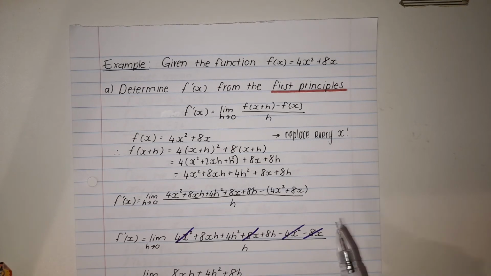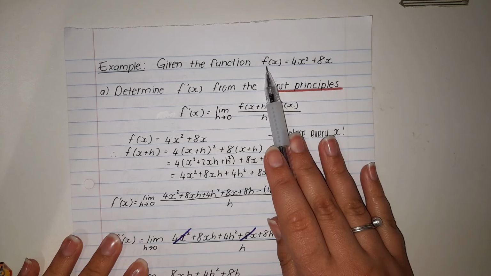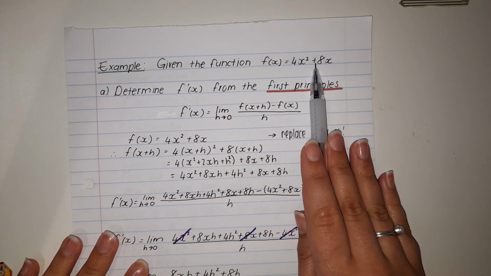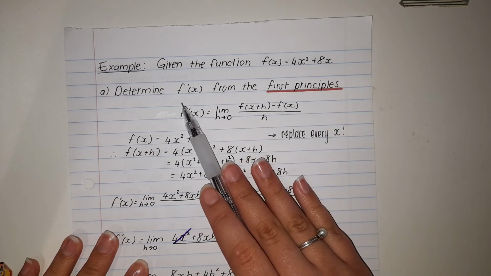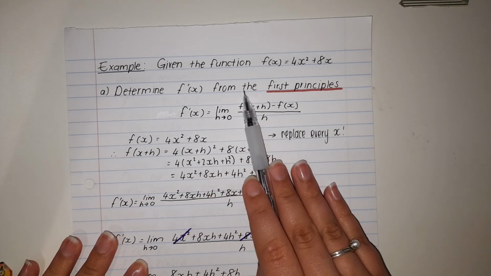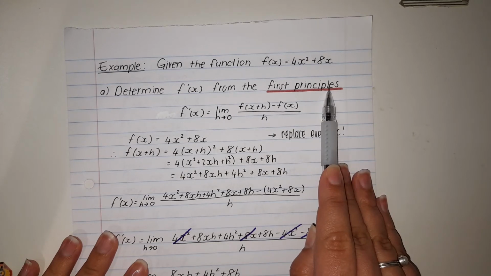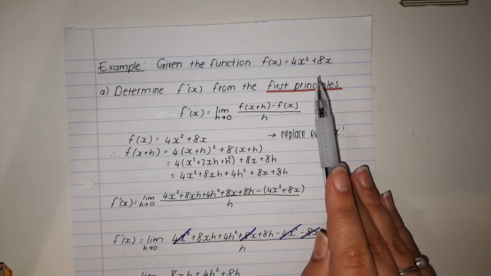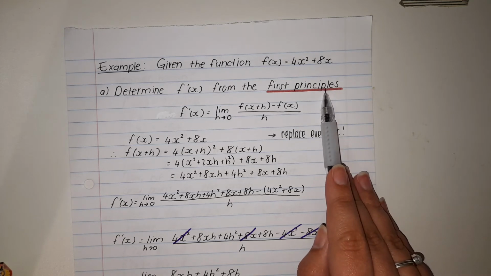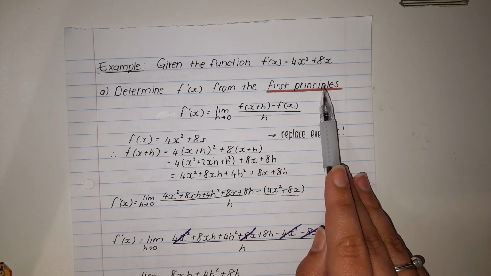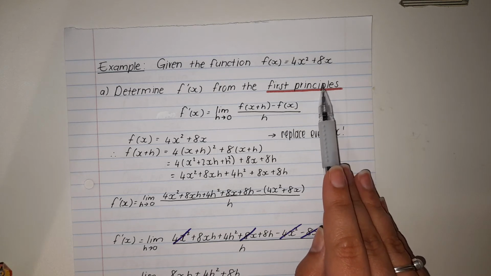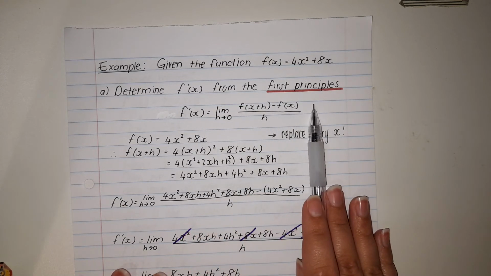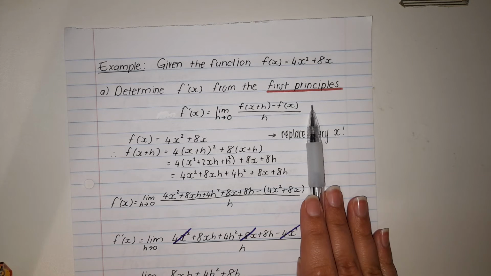Given the function f(x) equals 4x squared plus 8x, determine the derivative from first principles. Again, I need to use first principles, and I keep saying that as if there's another option. There is, but that is coming up a bit later. For now, we're looking at first principles. So we're using this formula, and please write this formula down so that you don't forget it.